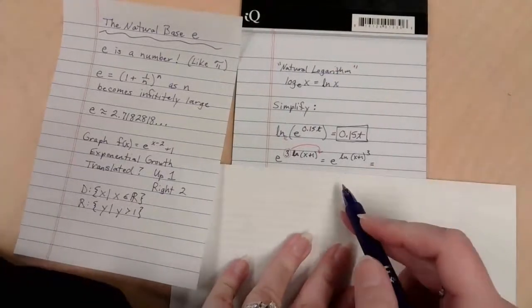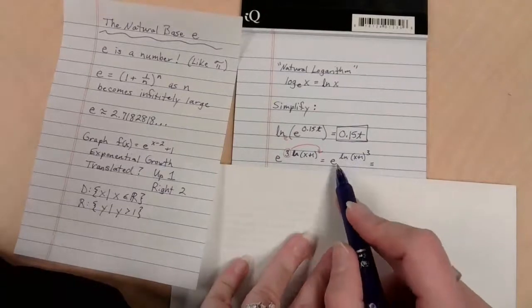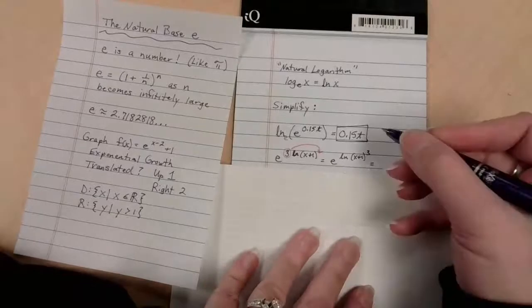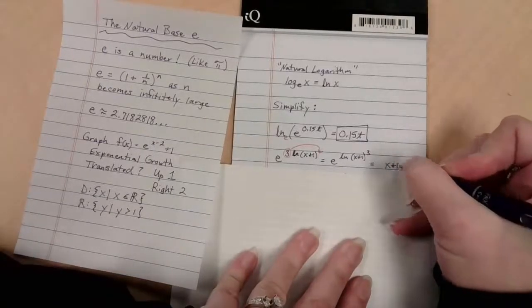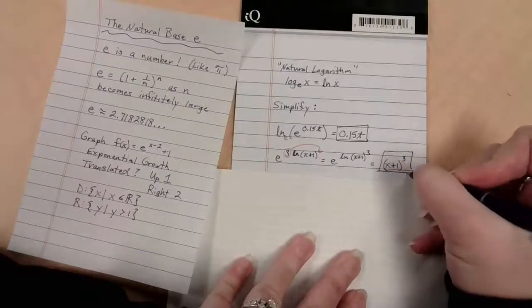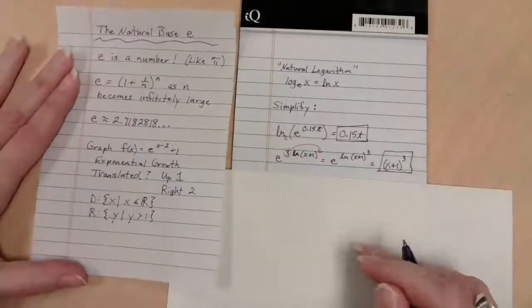There we go. Now I can see exponent base of e, log base of e, cancel each other out. These are inverse functions. They undo each other. What's left? (x plus 1) cubed is what's left. That is the best I can do for simplifying. Again, strange, but true.